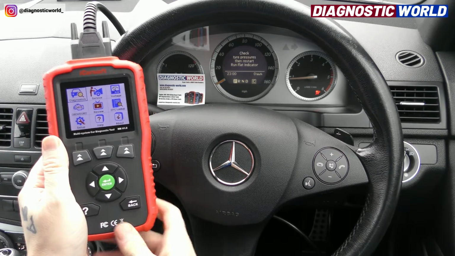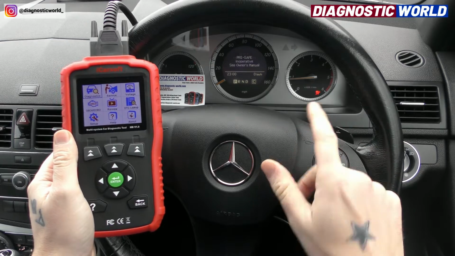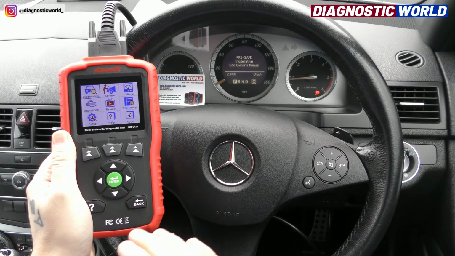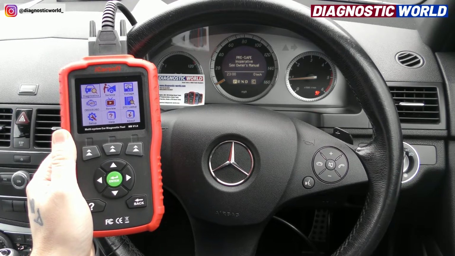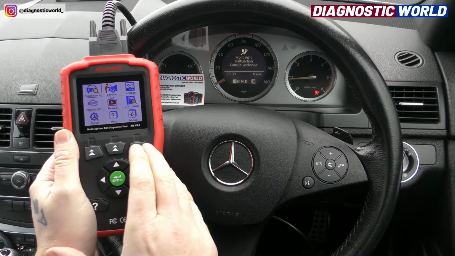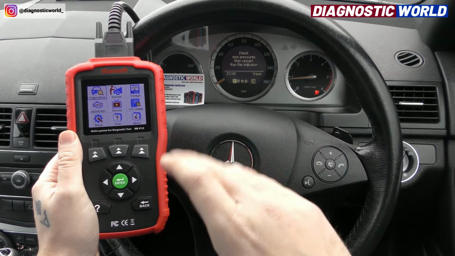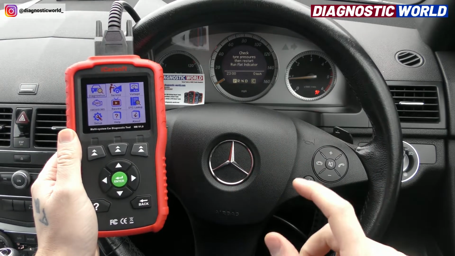In this video we're going to show you a fault that we're getting with the Mercedes-Benz. We have the airbag light showing on the dashboard here, and we have what we believe is a problem with the front driver's belt buckle. I'm going to show you the fault codes that we've been getting and go through the whole process of fixing the fault and then actually erasing the dashboard warning lights.